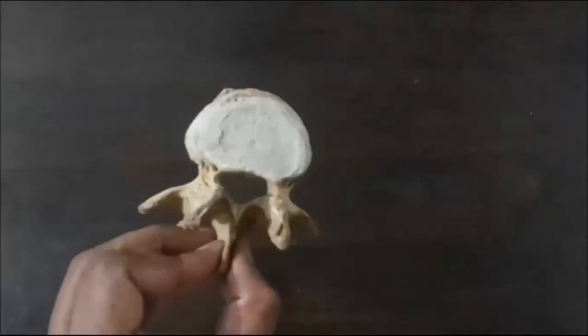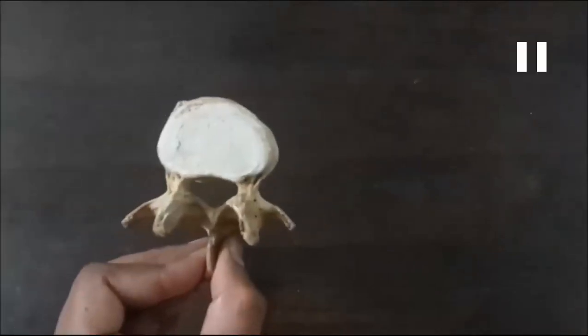This master session is about a typical lumbar vertebra. Is it clear now? Yes, sir.